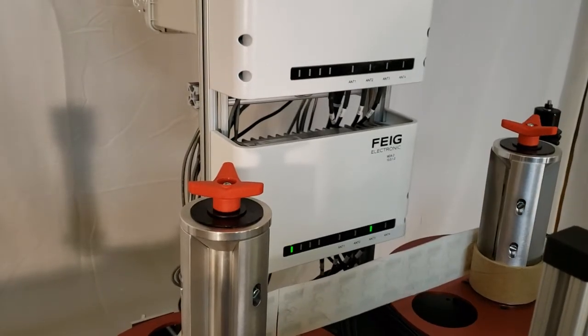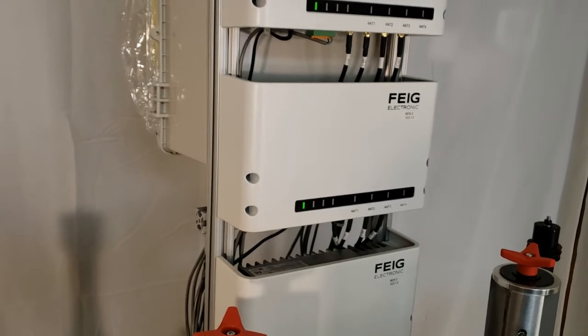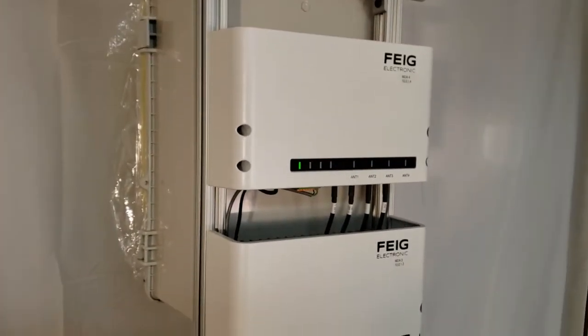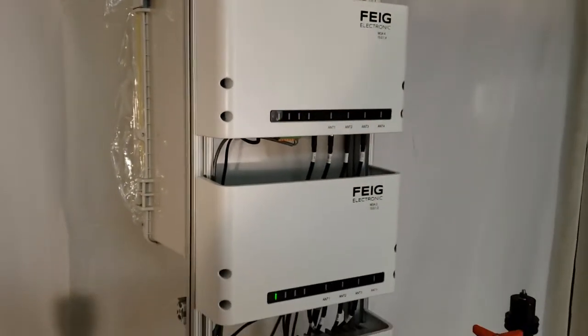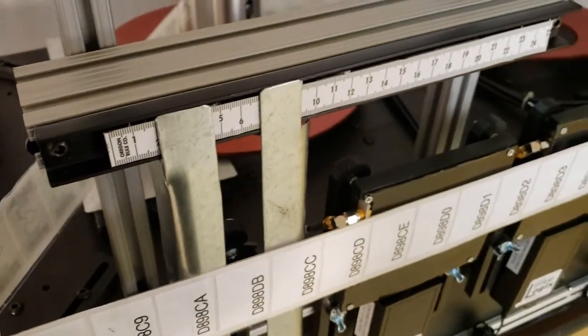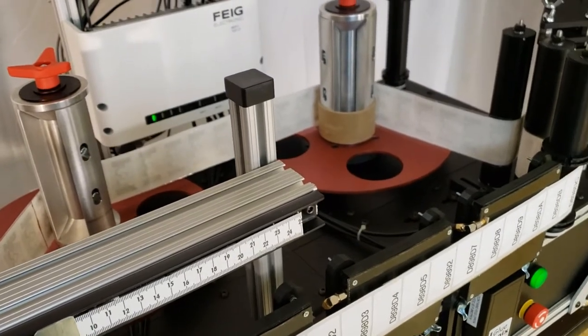Back to 1. Back to 2. And back to 3. Now, the trick is to do this at 5 per second, 10 per second, 15 per second, 20 per second. We're about halfway there.